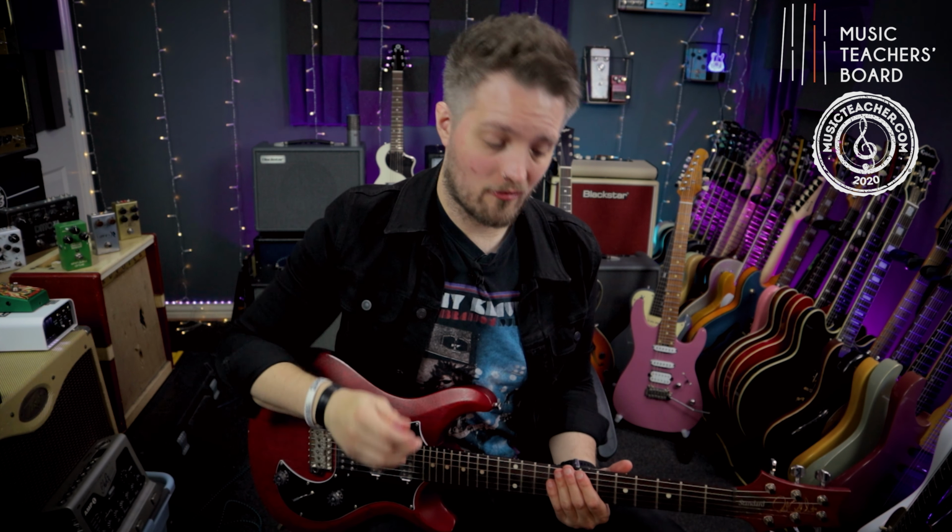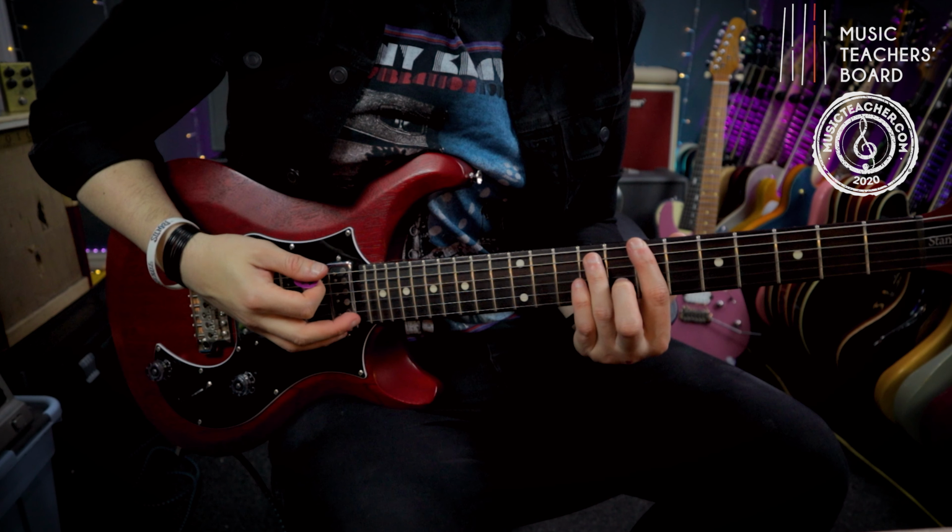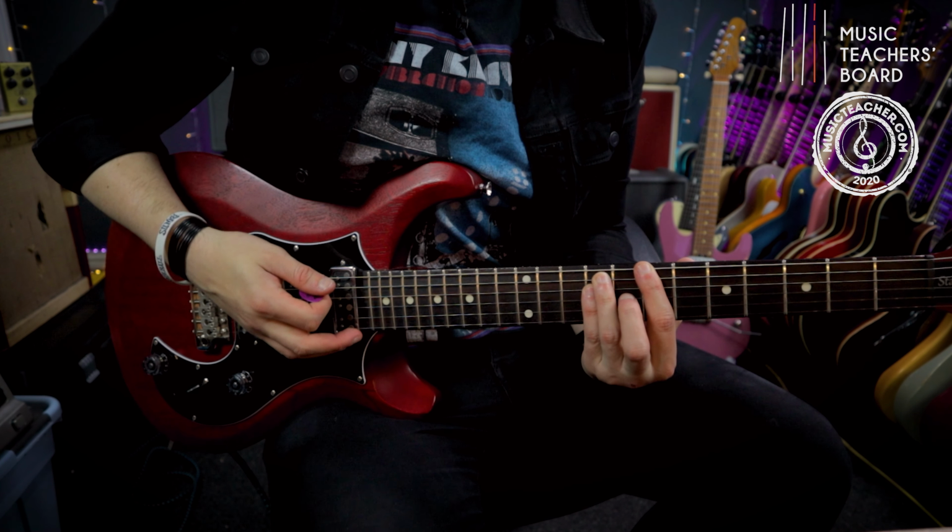The third and final section is notated at the same dynamic level as the previous section, but we're adding an additional note now to the power chord. So we're doing the root, the 5th, and an octave. So these are 3-note power chords now.